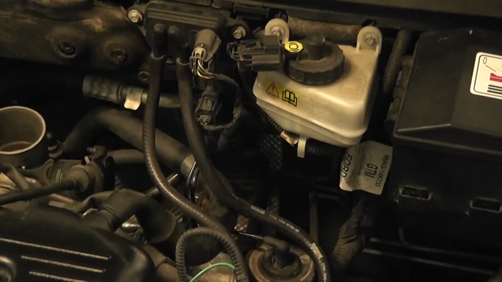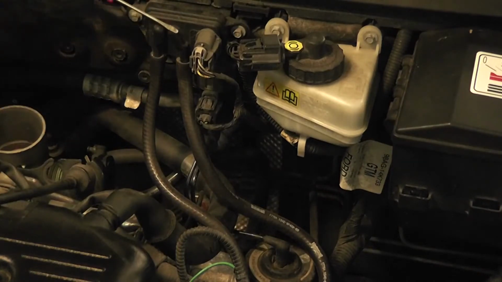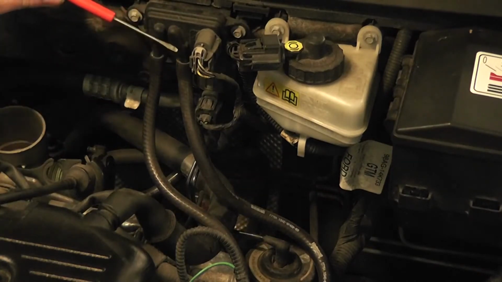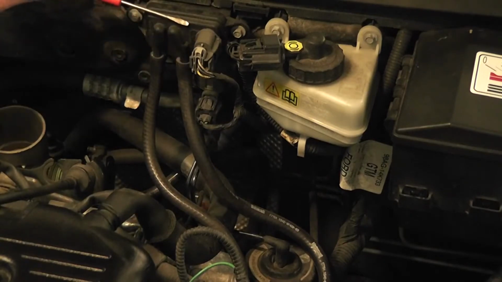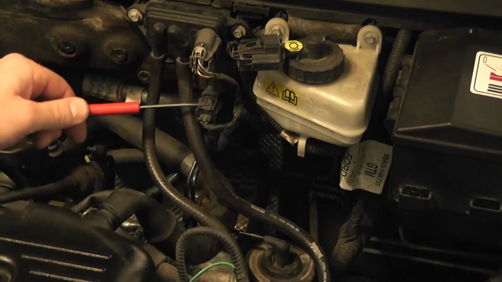Okay, a couple things I want to point out on this design. This is the DPFE sensor right here. It's a delta pressure feedback for the EGR system. That's what it stands for. That is the pressure sensor that monitors the system. Right below that, right here, is the EVR solenoid.